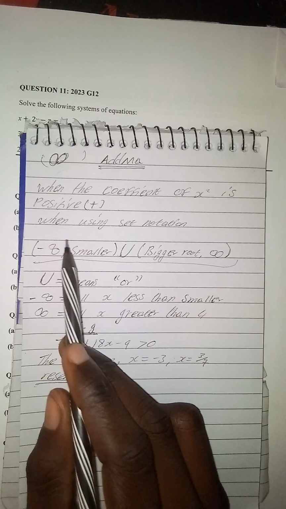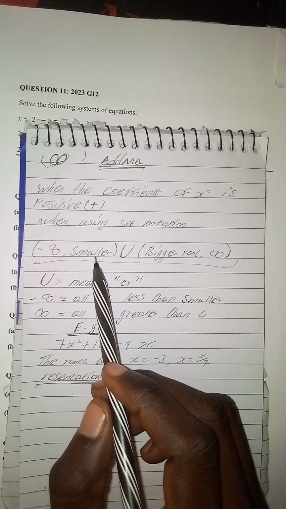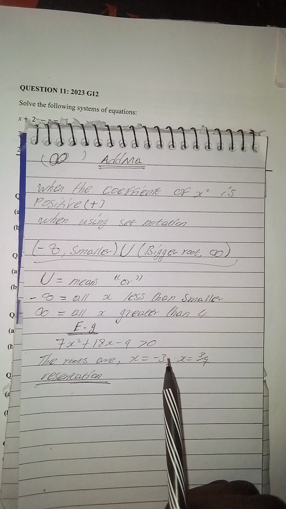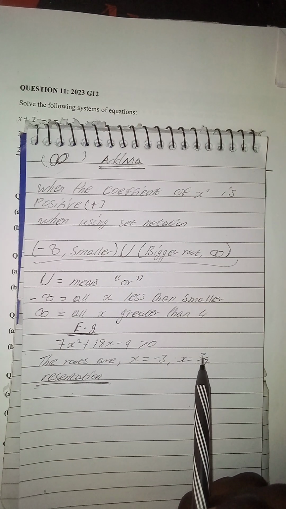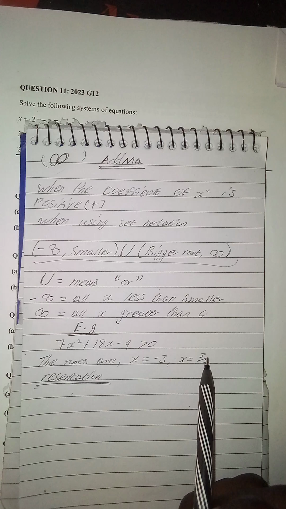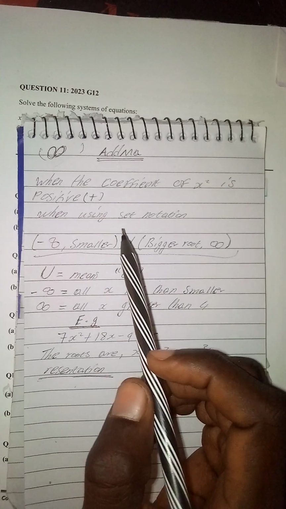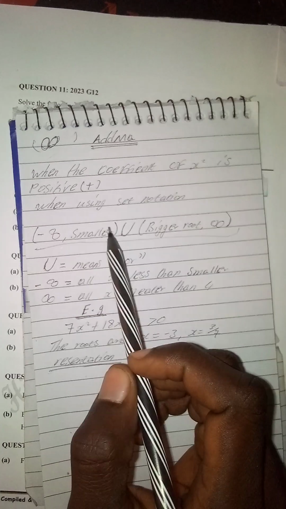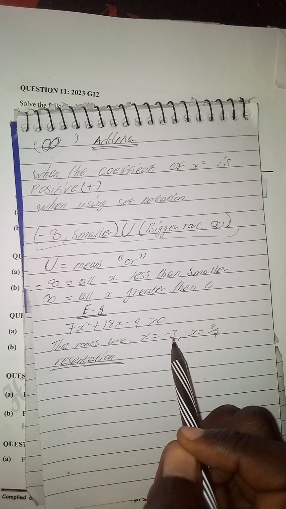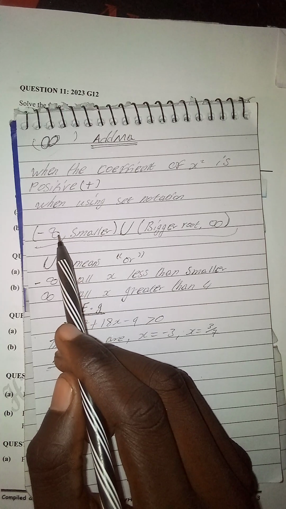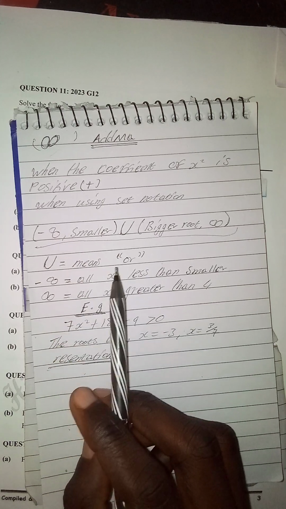So the negative infinity symbol always goes with the smaller root. The roots we are finding are x equals -3 and x equals 3 over 7. If you want to use set notation, the smaller value, in this case -3, always starts with the negative infinity symbol.